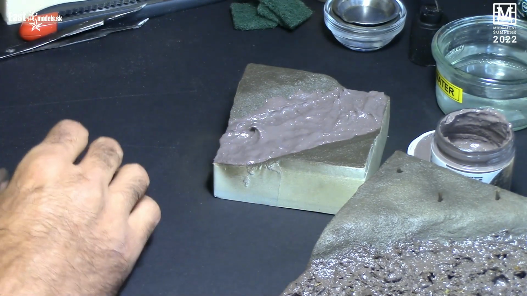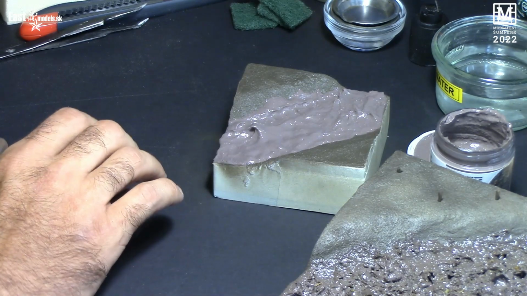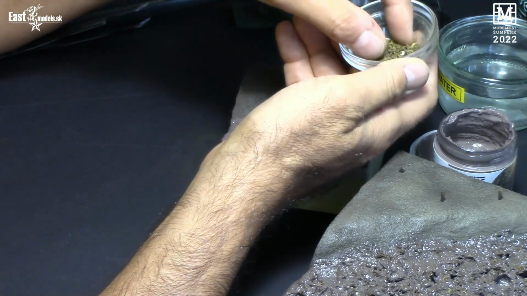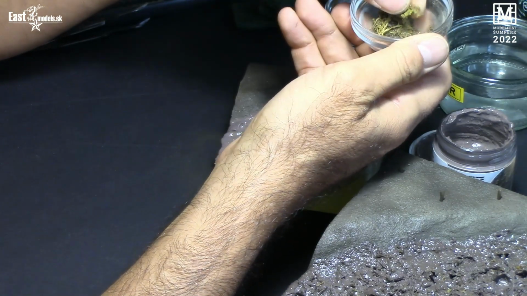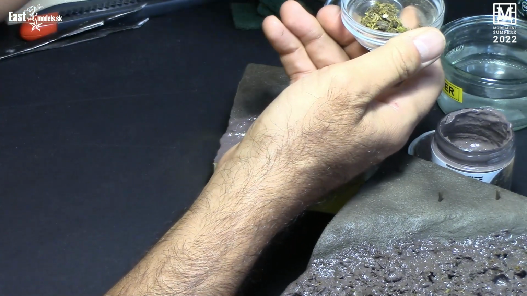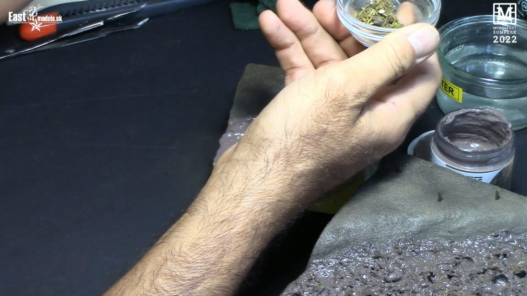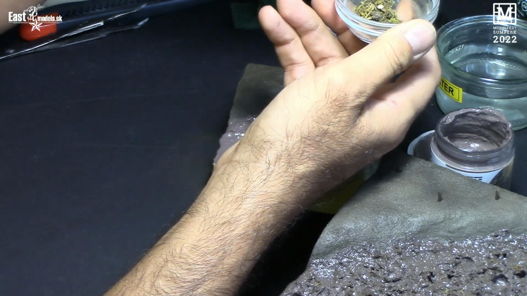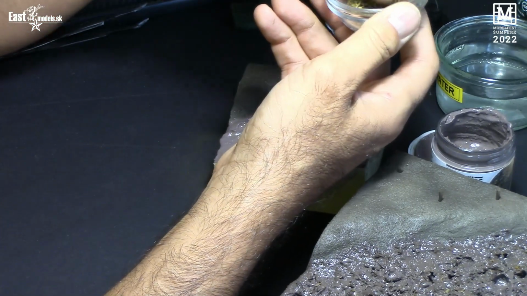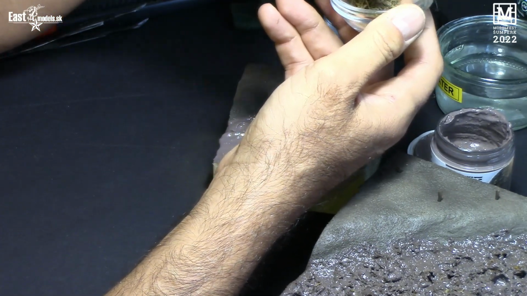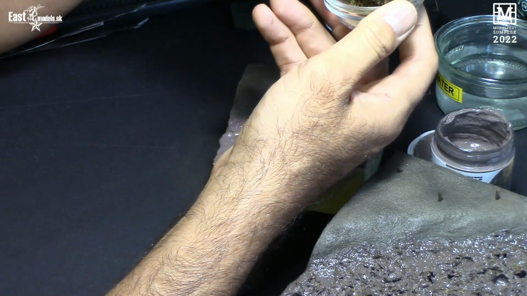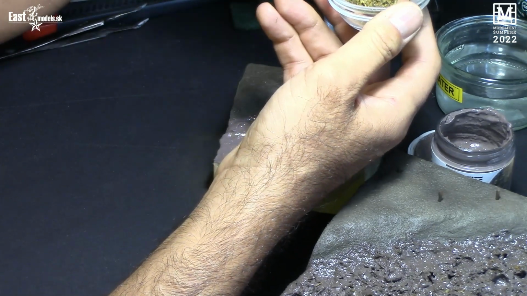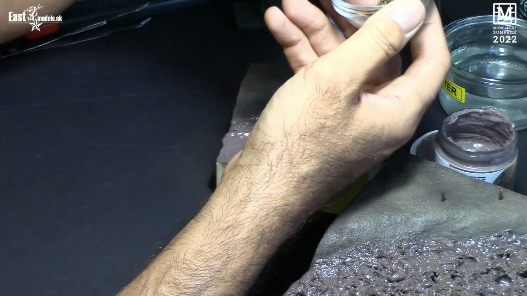For example, you can take from the ground some sand and some natural elements, for example mussels or small rods, to create more texture.